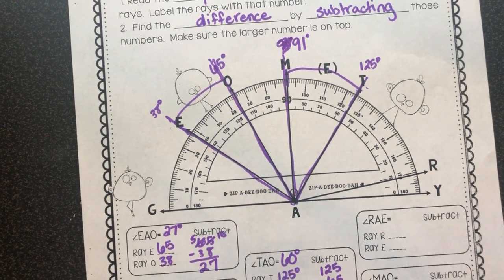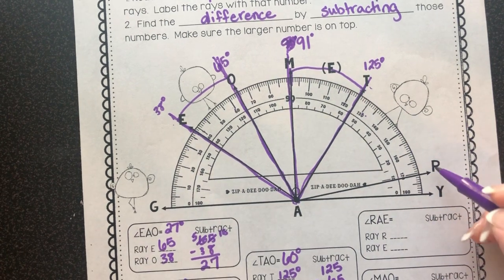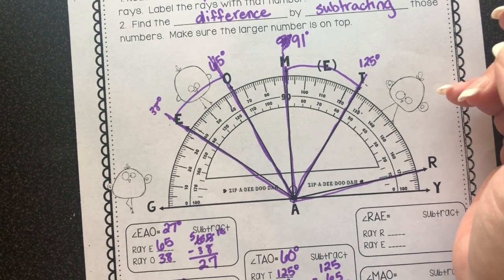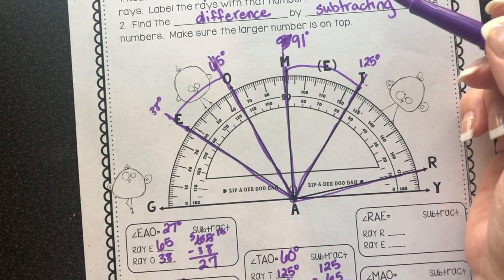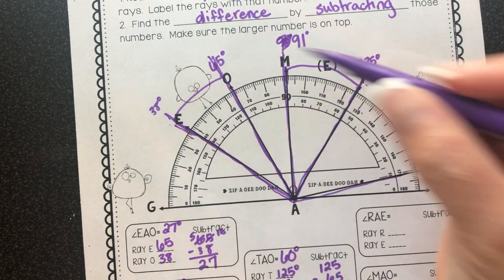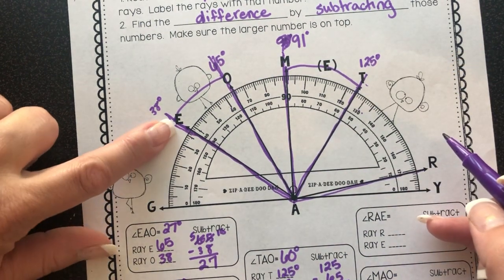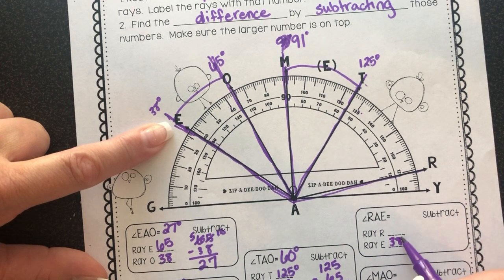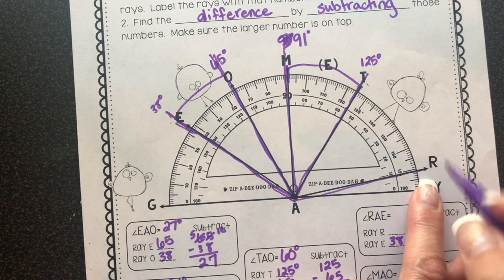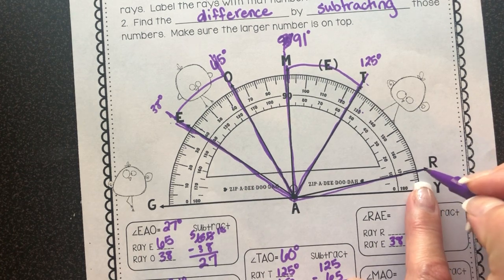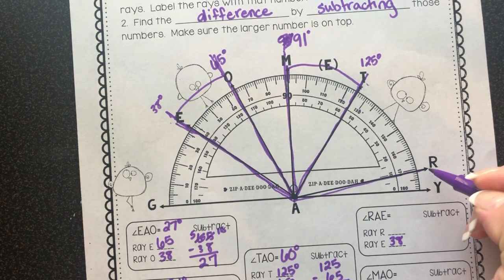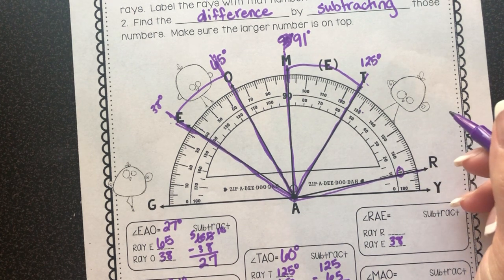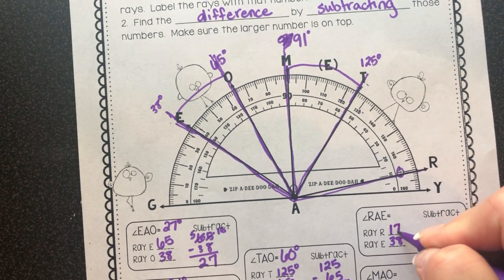Okay, angle RAE. Where's RAE? R, A, and E, this way. We have E labeled already. E is at 38 degrees, so I'm going to fill that in. And R over here. For this, we're going to use the top numbers. I have 170, and I'm one tick mark past 170, which is 171.